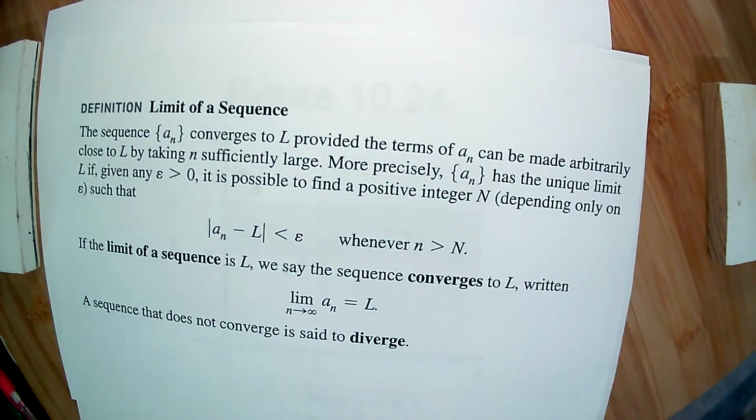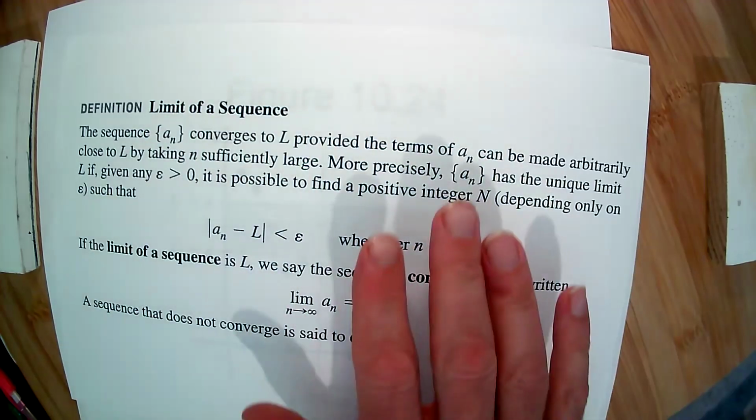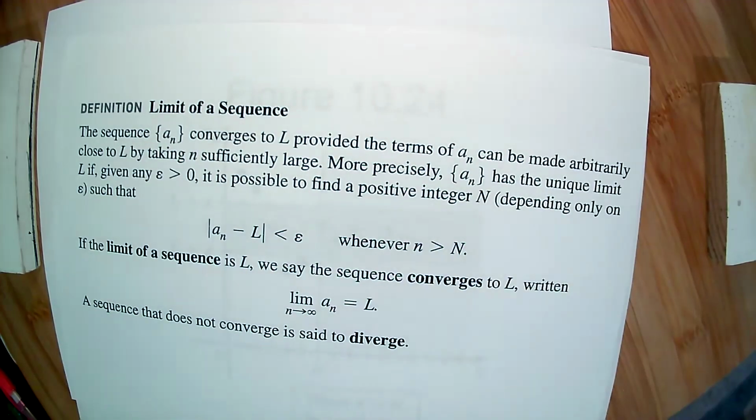All right. So I hope that that's a good start to sequences. We're going to use sequences as we move throughout and talk about series for the rest of the chapter.